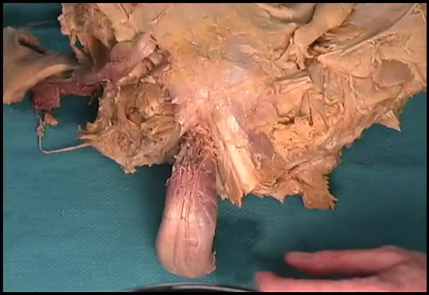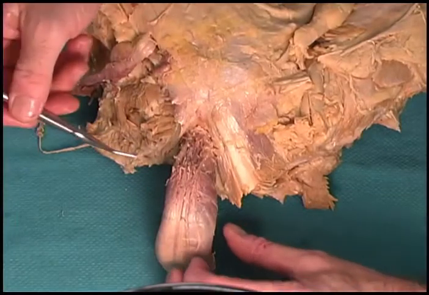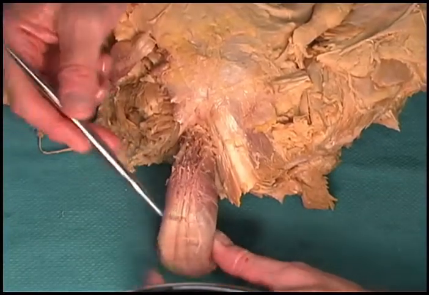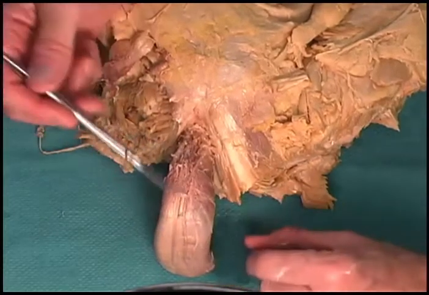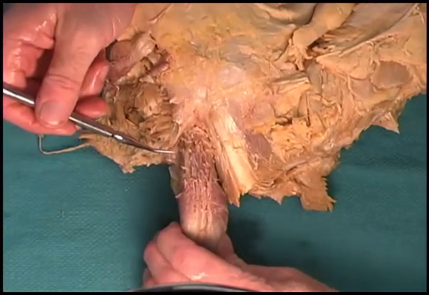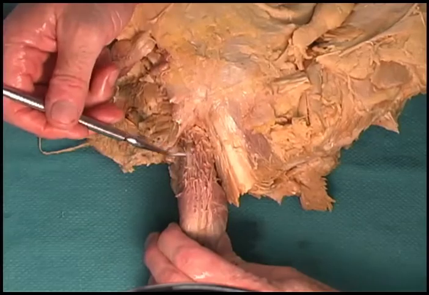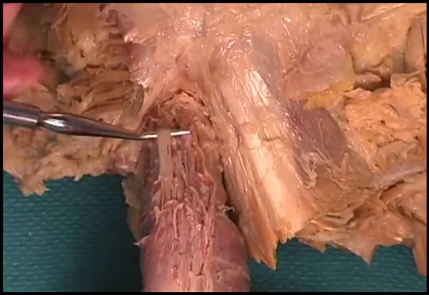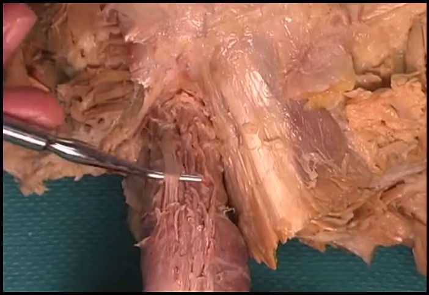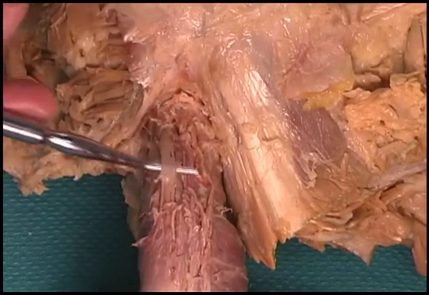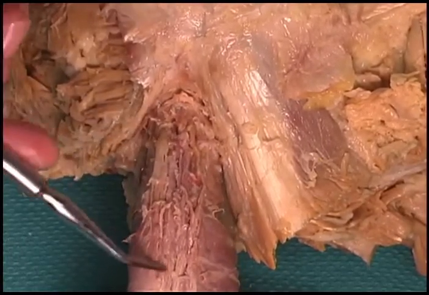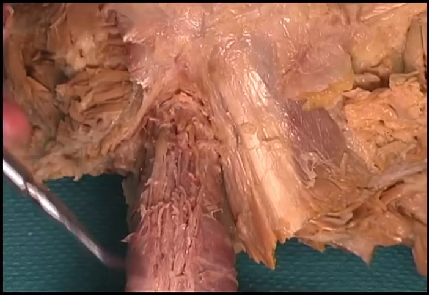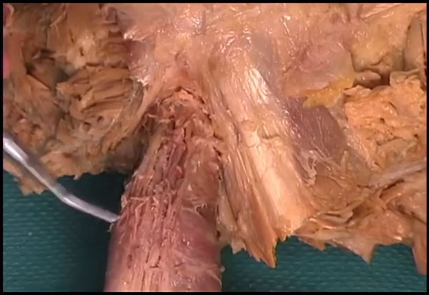Now the cadaver's been turned back to the supine position, and we're looking at the dorsum of the shaft of the penis. And the reason for doing that is to then want you to be able to identify the dorsal nerve of the penis that we had just seen a moment ago in the ischiorectal fossa. Here is the terminal distal portion of that nerve heading onto the dorsum of the penis.